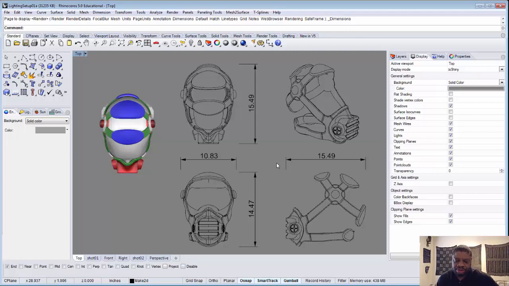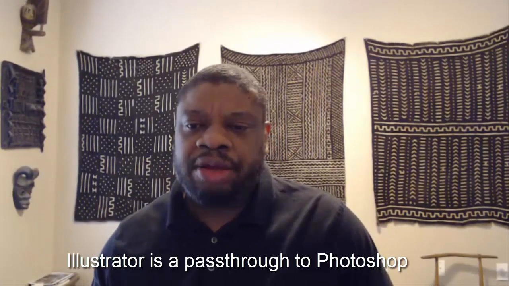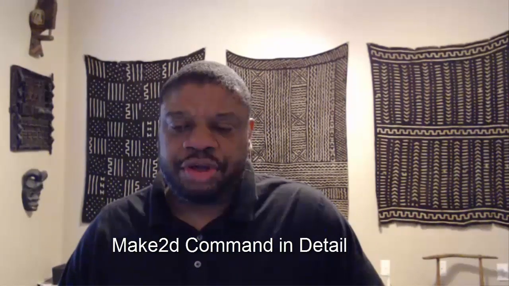But what we're going to do is go over the workflow with the Make2d command of creating the vector file, the vector curve file of the orthographic view of your model. Talk about how to export it to Illustrator, which we use as a pass-through on our way to Photoshop, where it can be incorporated into our compositions. So I want to talk a little bit today about the Make2d command. We'll continue our discussion about the Make2d command, and today I want to just focus on how it works from within Rhino.